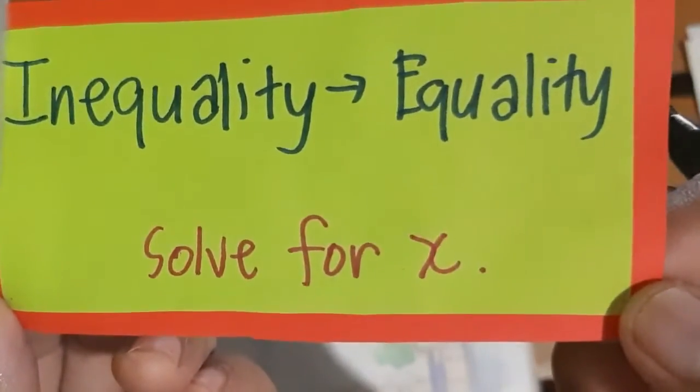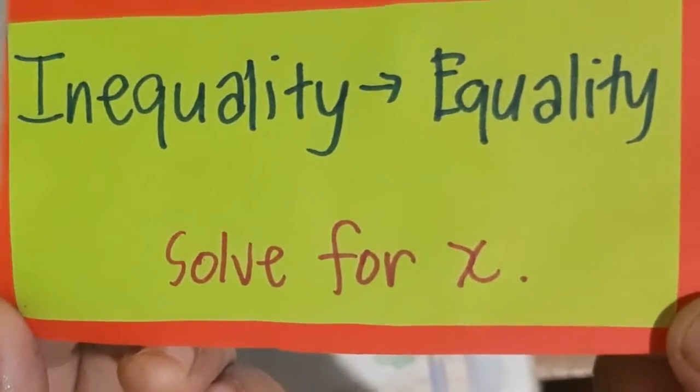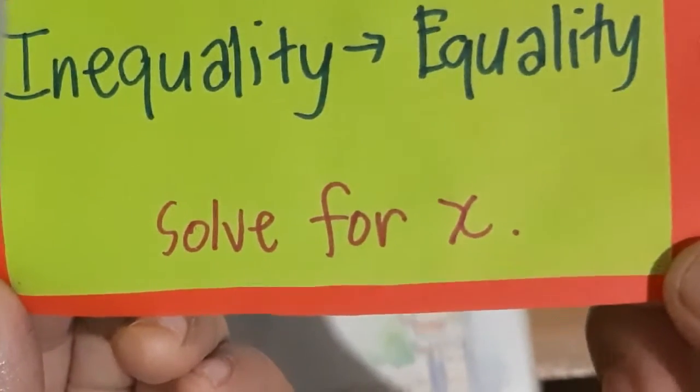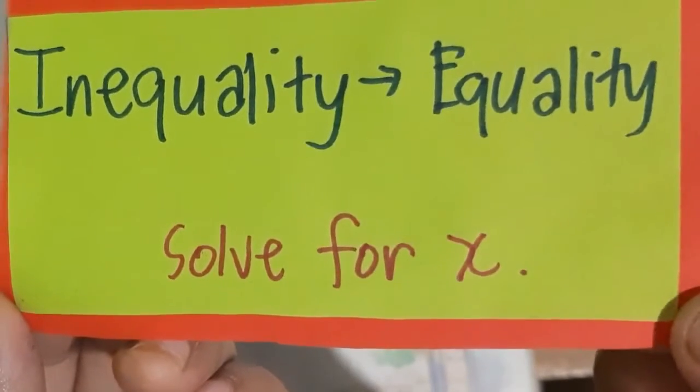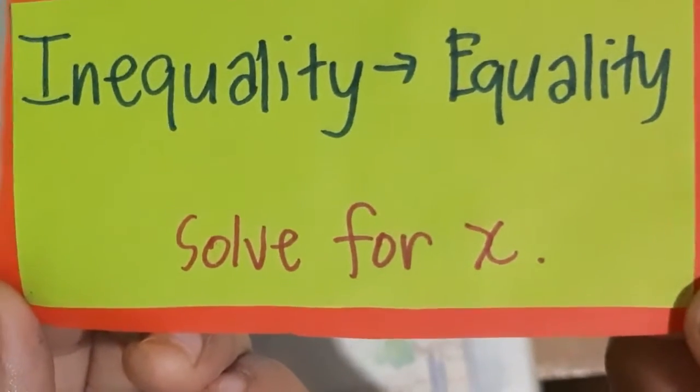Make the inequality sign into an equality sign, and then right after that, you solve for x. Meaning to say, any inequality, non-strict or strict, you're going to change it to an equality sign, then get the value of x. Take note, the x there is not yet your answer. So let's proceed.